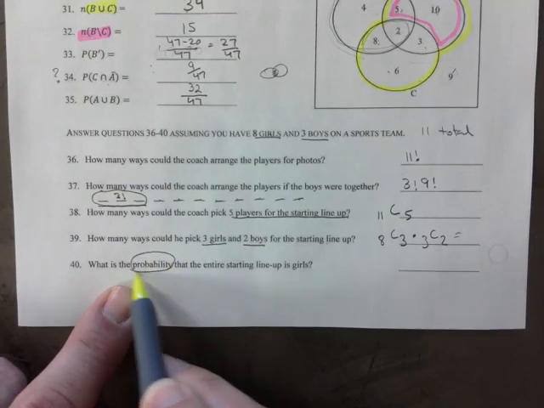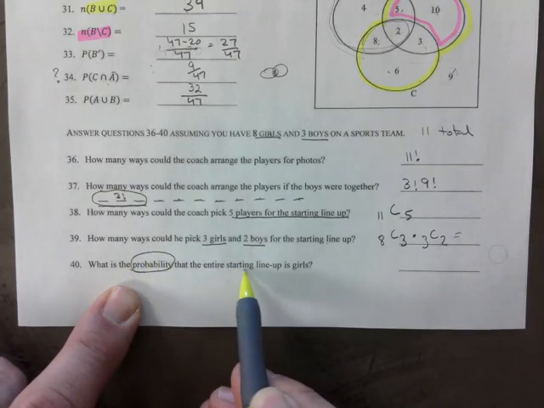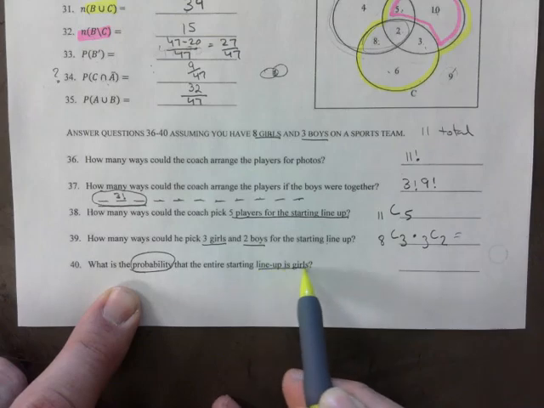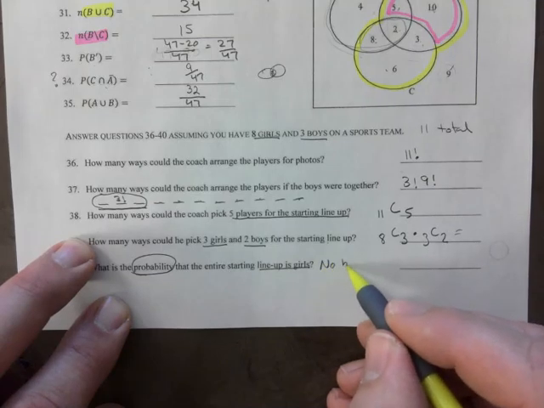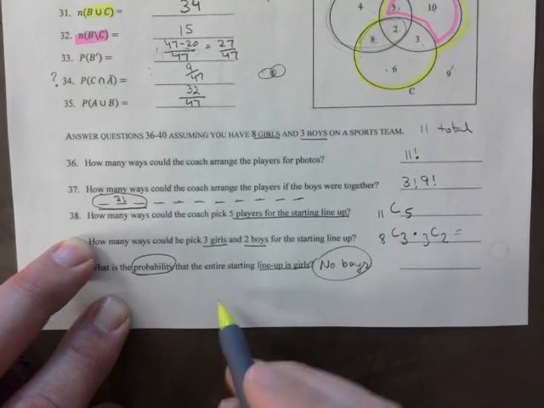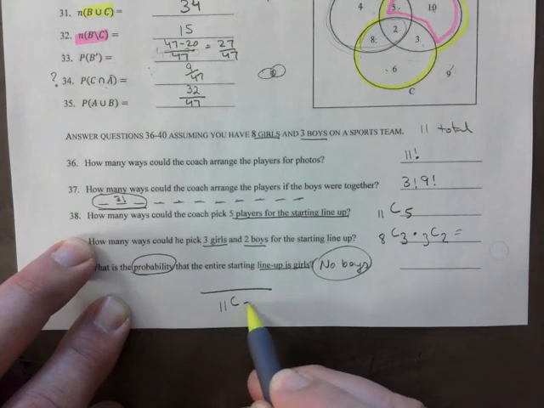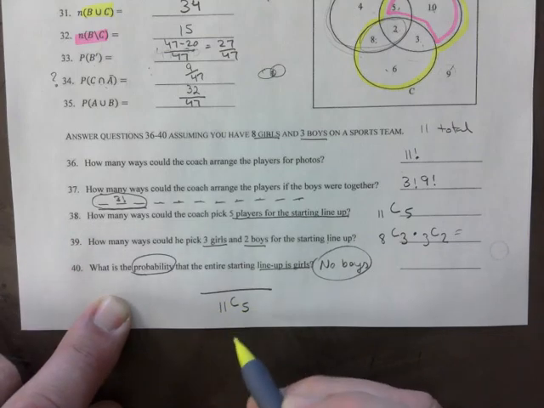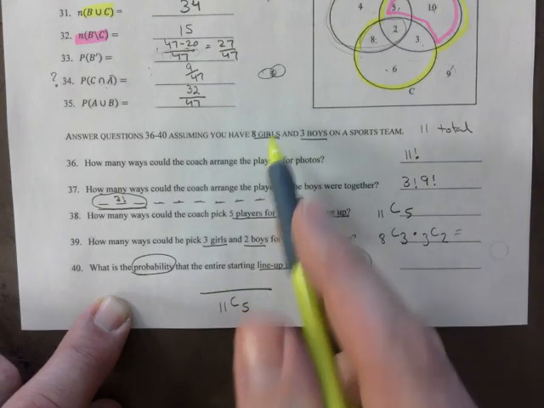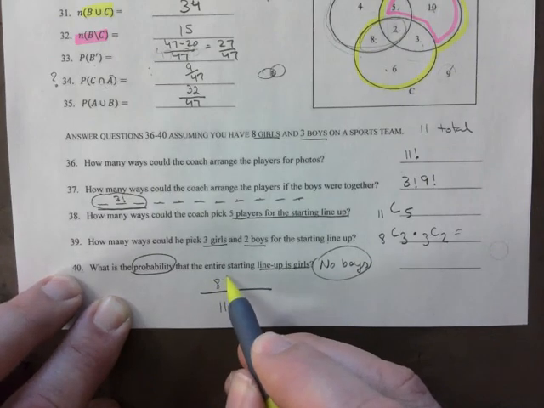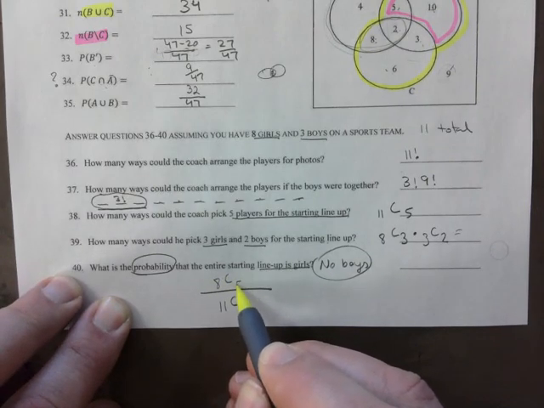What is the probability that the entire starting lineup is girls? So you want no boys, right? In a sense. So what's the total here? 11 choose 5, correct? That's all possible teams. And just girls, so that would mean 8 choose 5, correct?